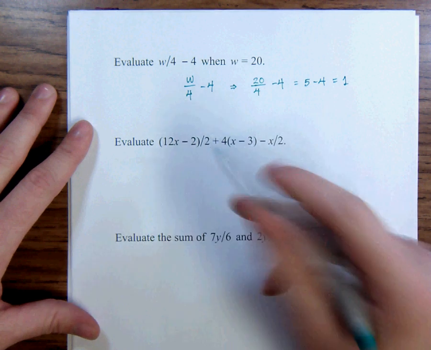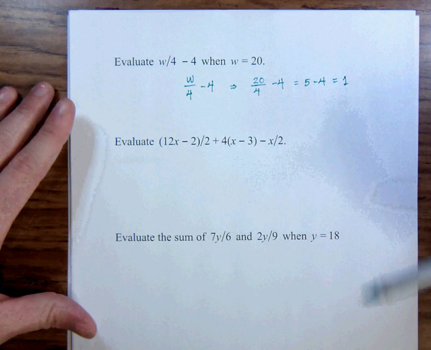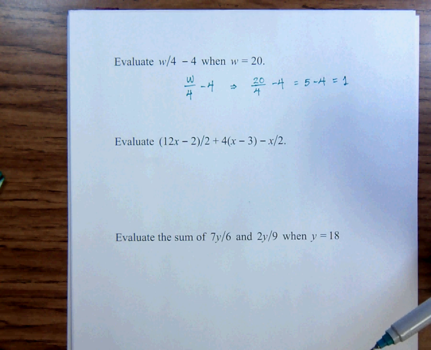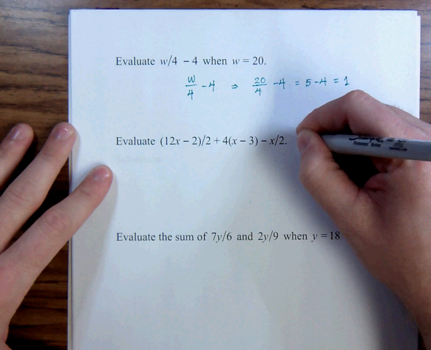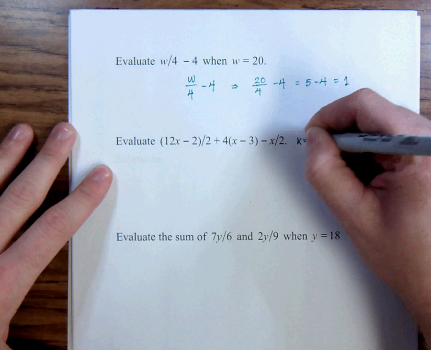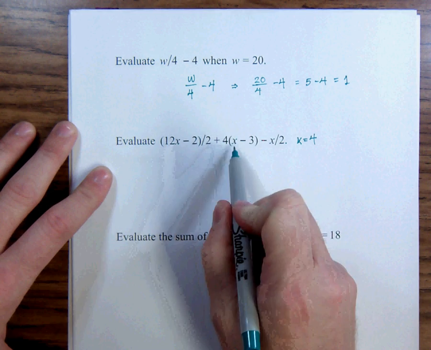For this particular problem, I forgot to write when X is equal to something. So let's pick something, it needs to be even. We'll do 4. When X equals 4. So there's a lot of them. There's 1, 2, 3 of them.